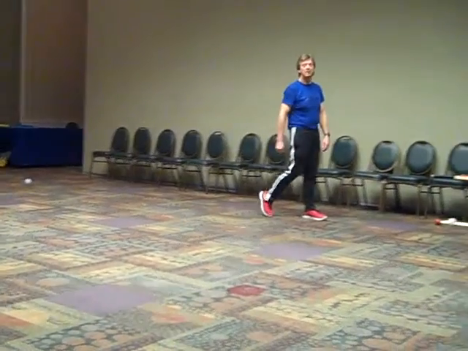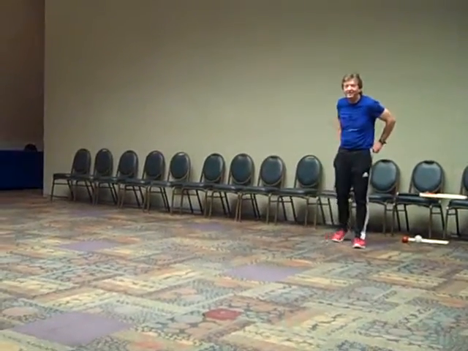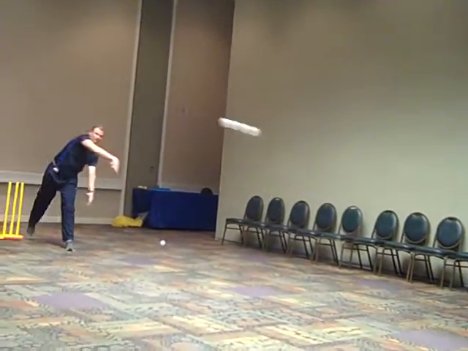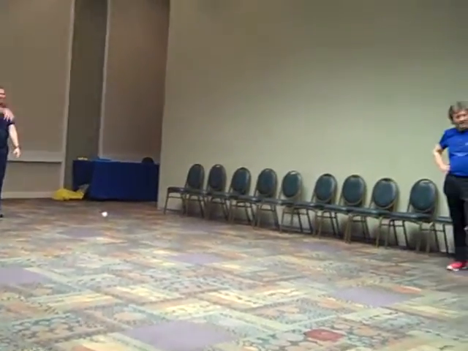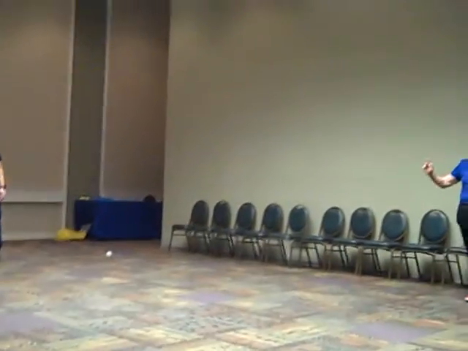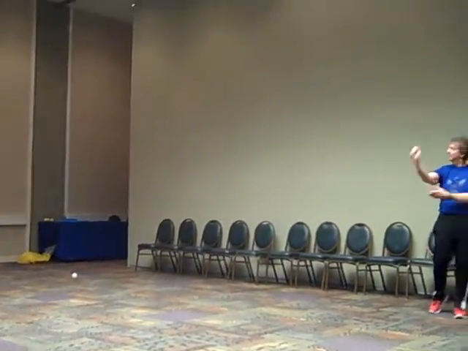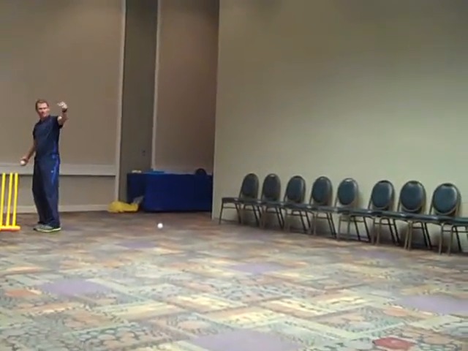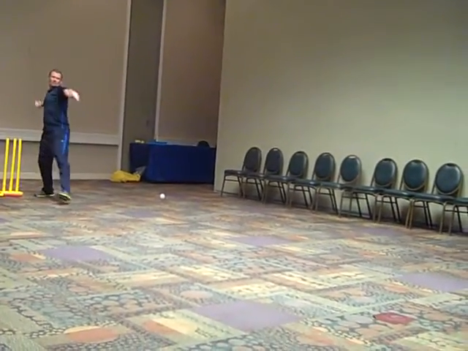Nice. Does his back leg step through or does it stay down on the ground? It doesn't matter. It doesn't matter, and that's actually not being out. Usually when you're going to run anyway, you kind of come in like this motion. He's just standing while he's bowling. But in the game of cricket, we would take a run-up.